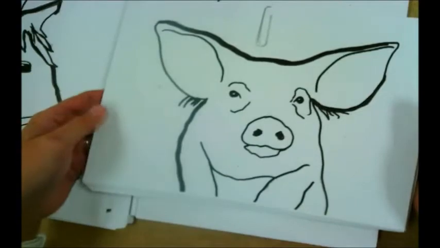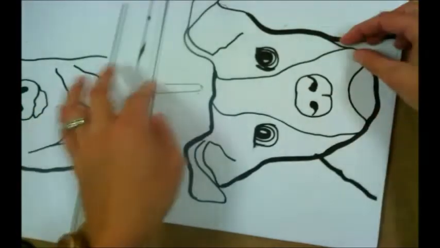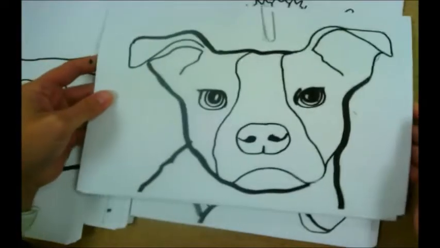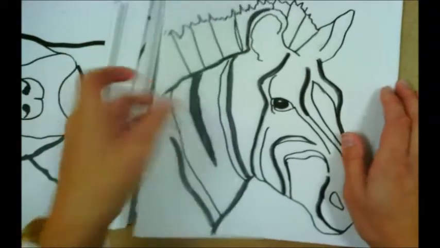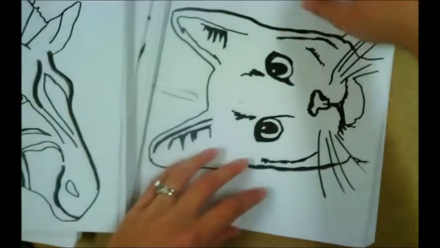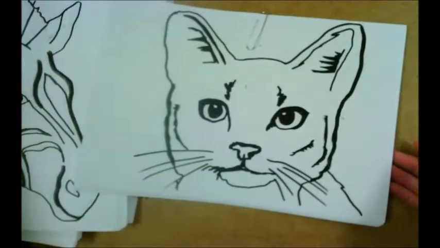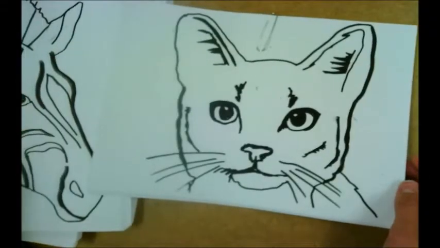A contour line is one that defines the edge of an object. So basically it's like an outline. There's not a lot of shading. There's no value. It's just a line drawing. So you're going to choose one of these templates, and I would pick one that has a little more meaning to you.